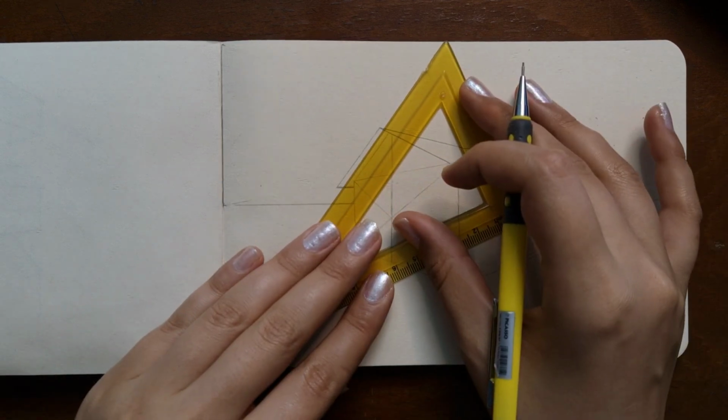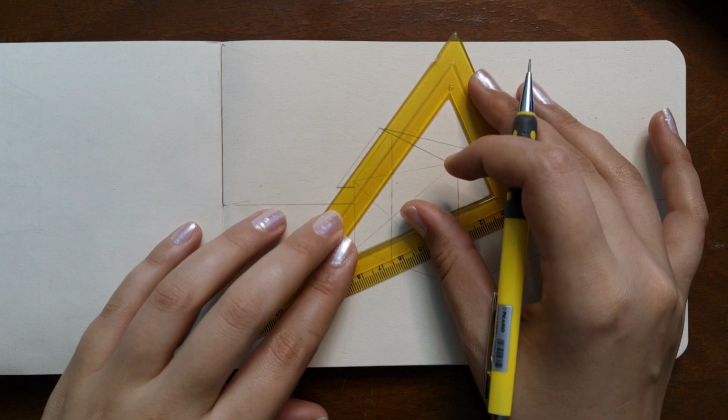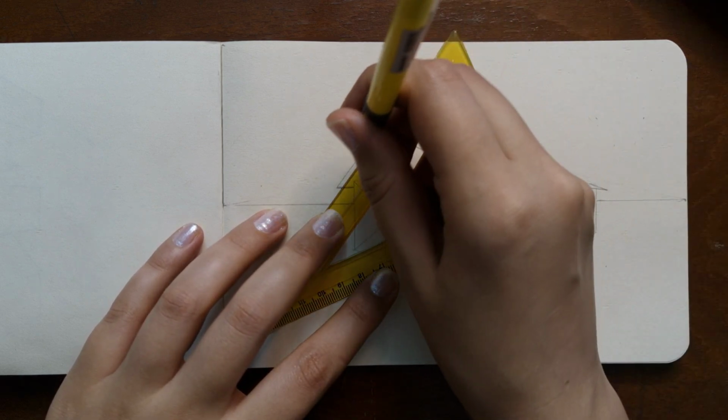I'm going to draw two more parallel lines along the front edge. This step is also optional.